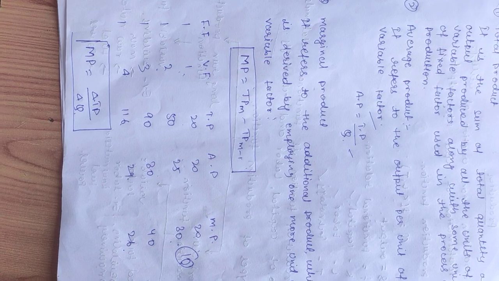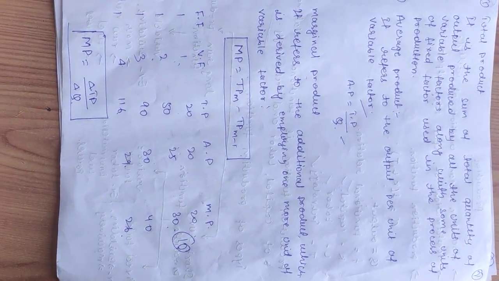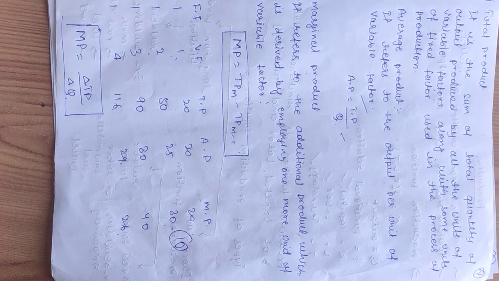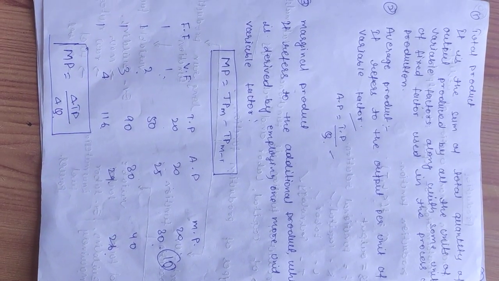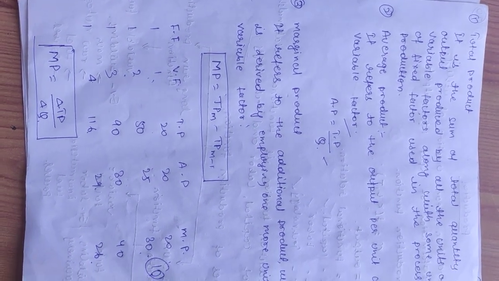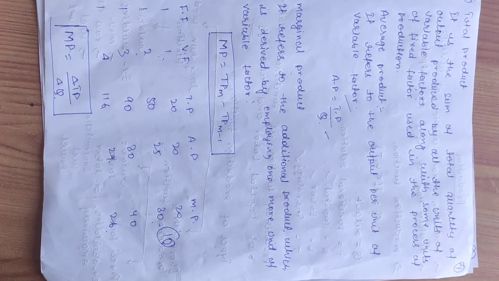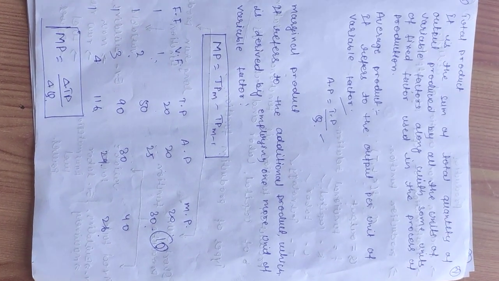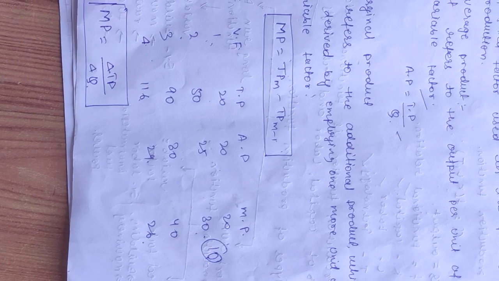And average product refers to the output per unit of variable factor, which means average product equals total product divided by the variable factor. Now marginal product refers to the additional product derived by employing one more unit of the variable factor. Now we understand this by a chart.